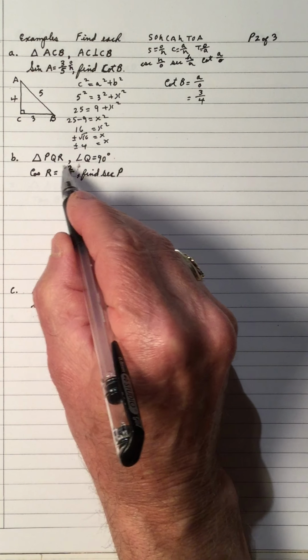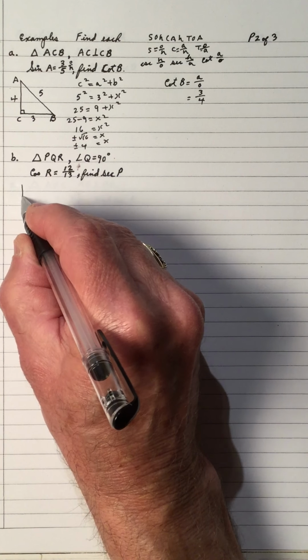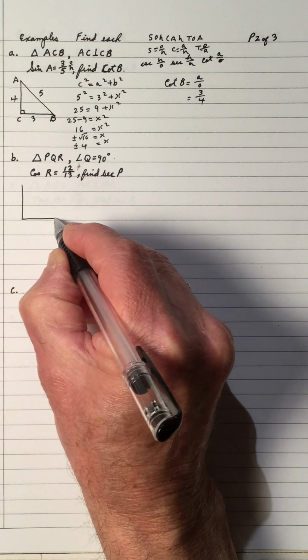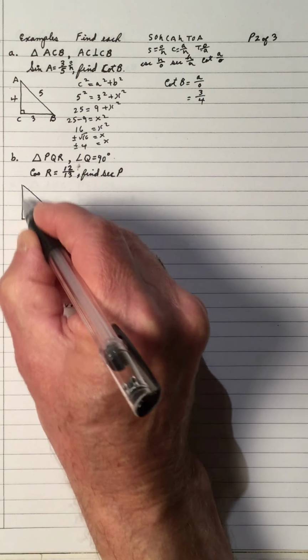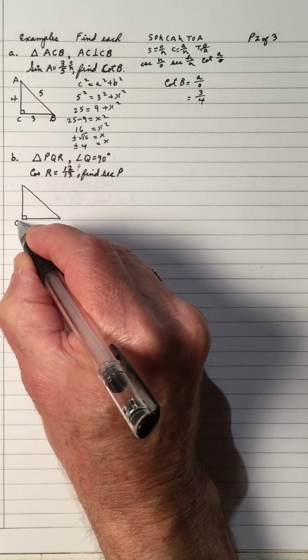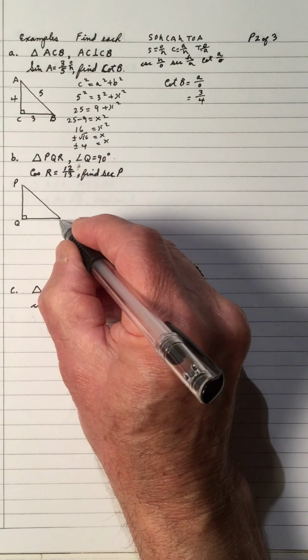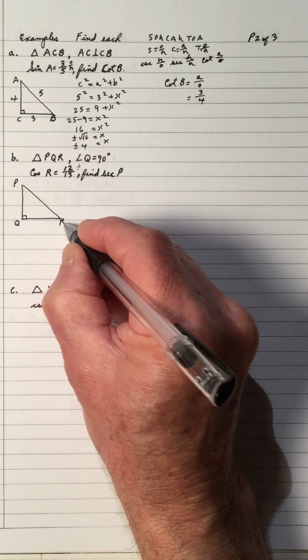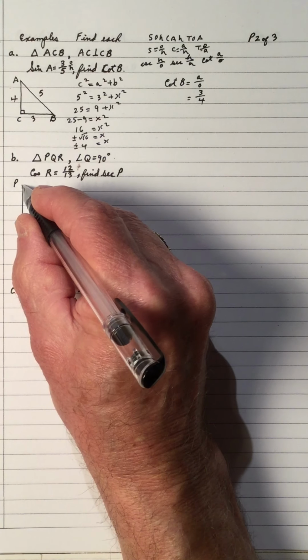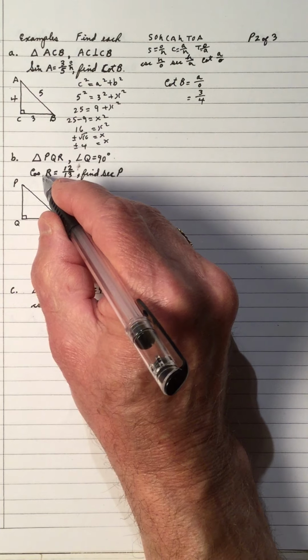Again, triangle PQR, angle Q is 90. So here we have a triangle, and Q is 90. That means P and R can go either way: you can put P here and R here, or P here and R there. It makes no difference. And we have the cos of R.